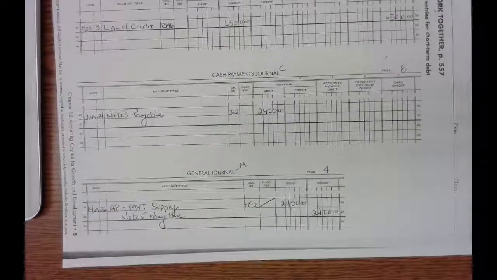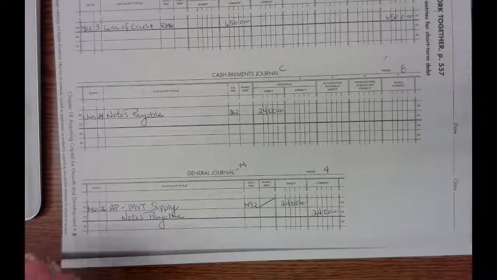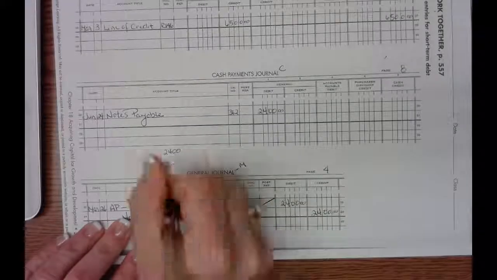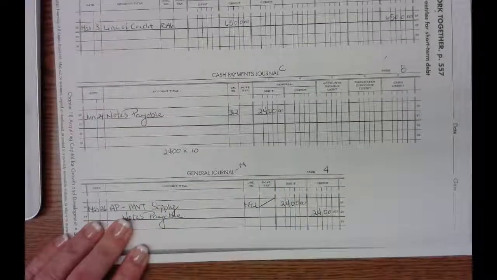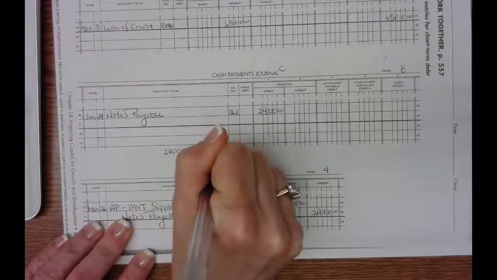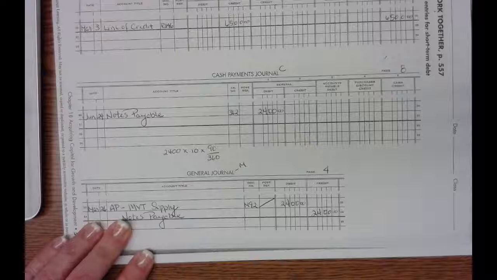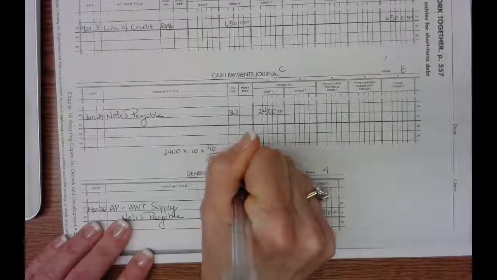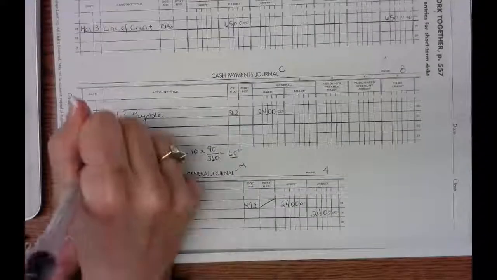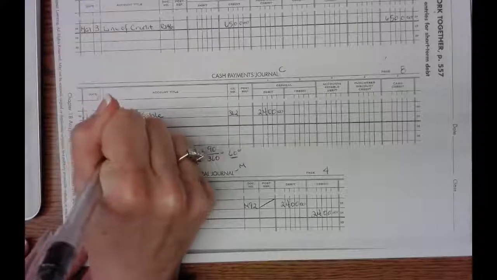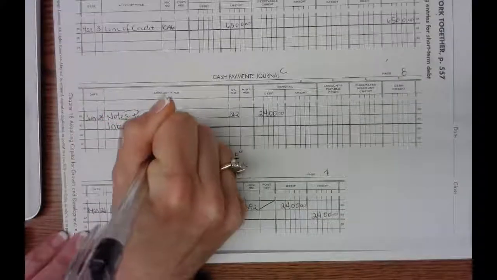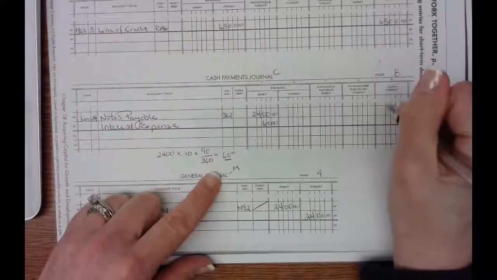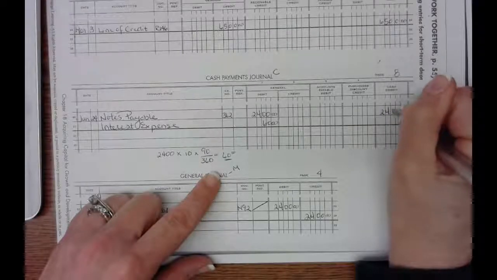But now what we have to do is calculate the interest that we earned on this note and have to pay back. So what we do is we take the $2,400 note. It was a 10% note, so times 10%, and it was for 90 days. So we do 90 always over 360. When we multiply that out, we get $60 as our interest. So what I'm going to do now is I'm going to write interest expense for $60. I add these two together and I get my cash credit of $2,460.